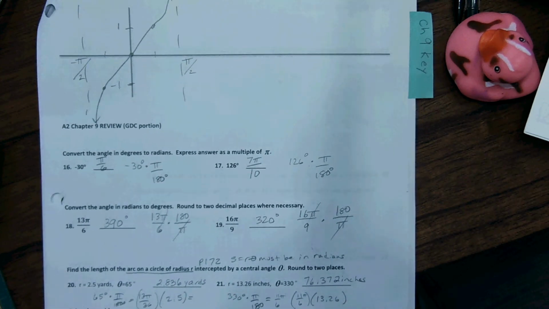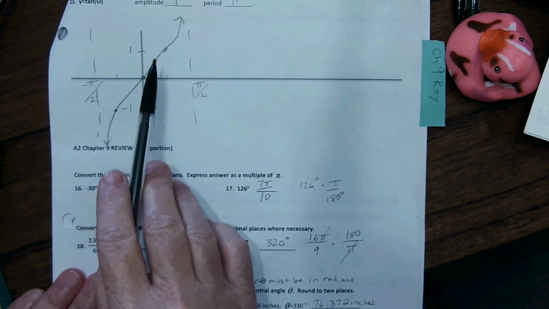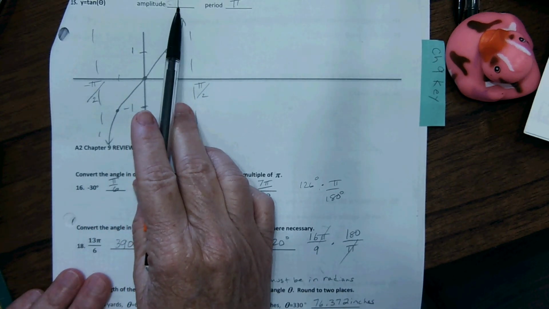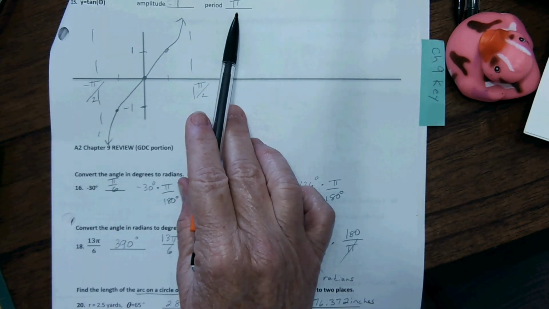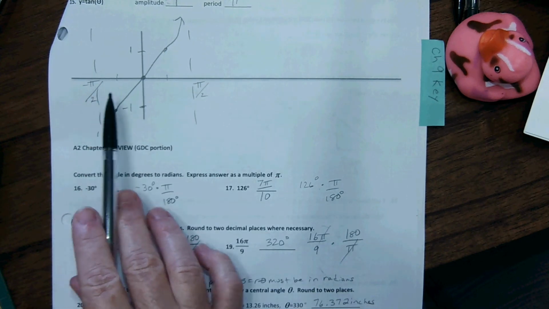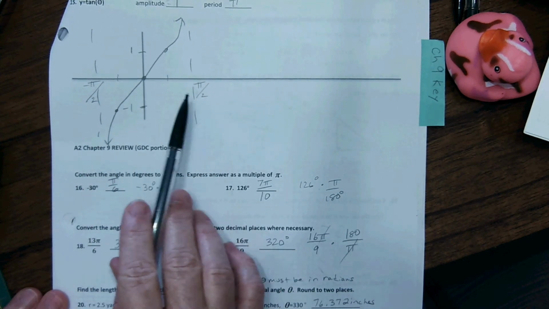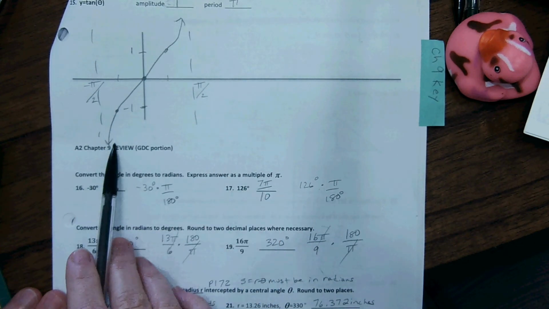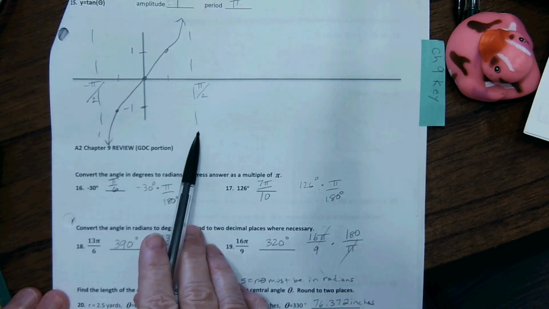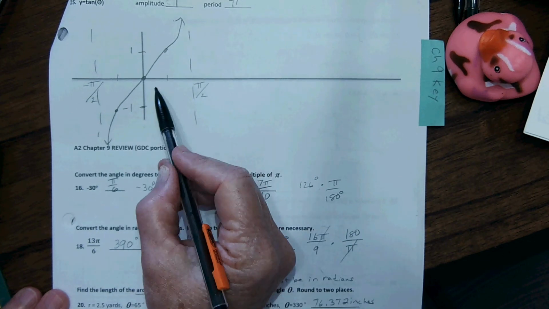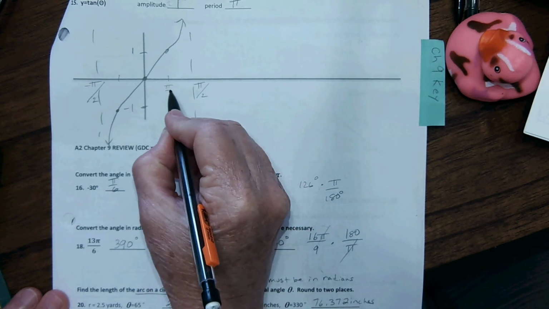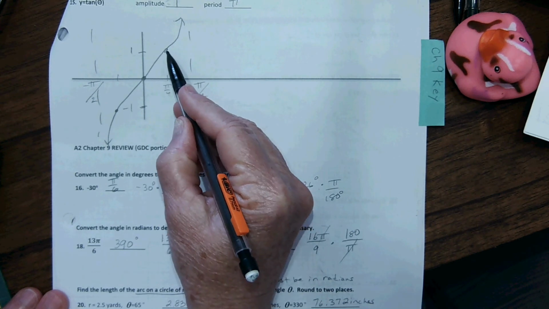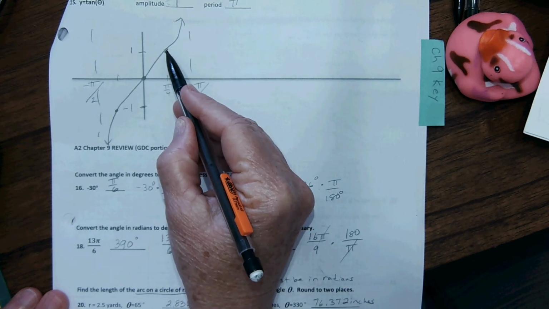Tangent is, your amplitude on this one is 1, my period is pi. So between negative pi over 2 and pi over 2, this is the period. This is the snake in the road. These are your lane markers. Midway at pi over 4, the value for tangent, which is y over x, would be 1.